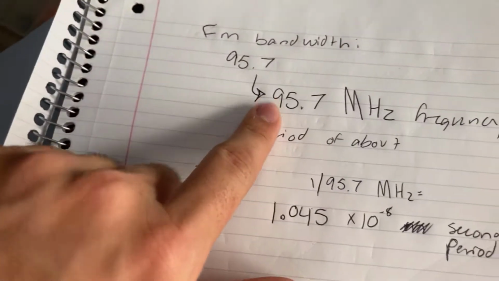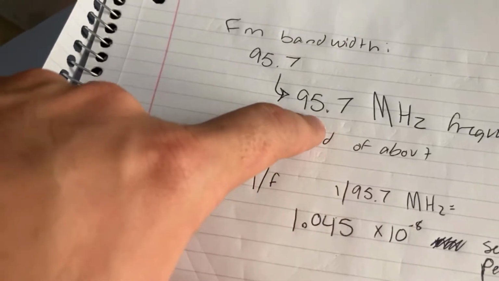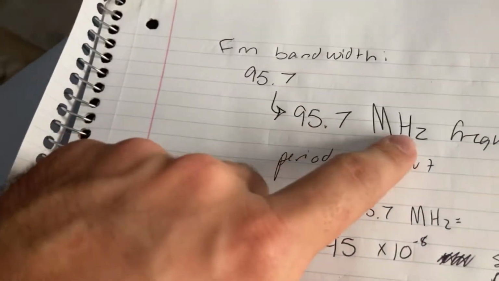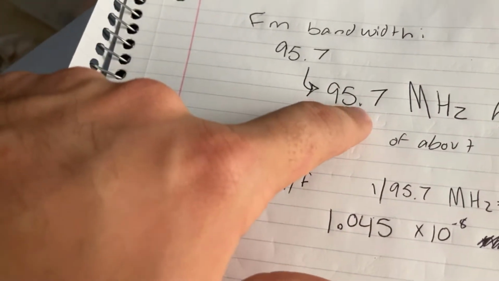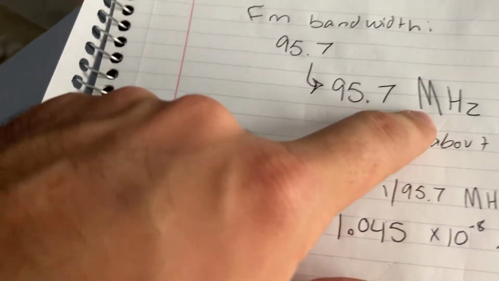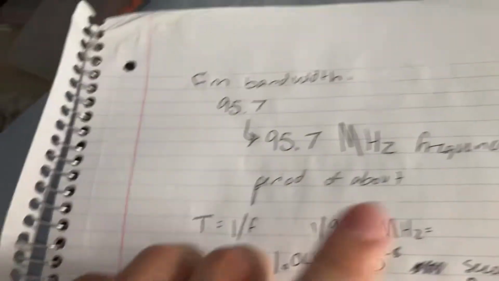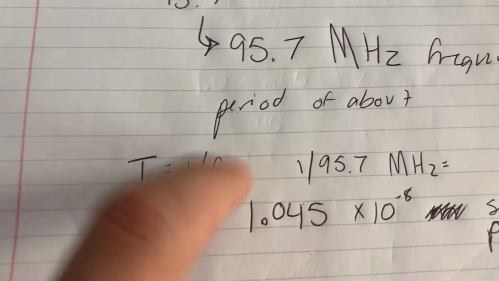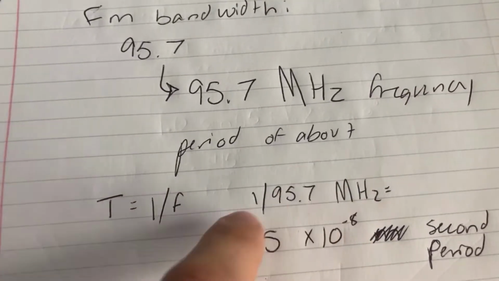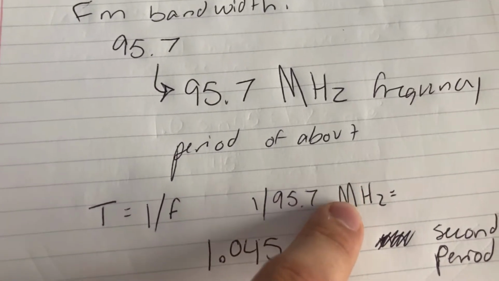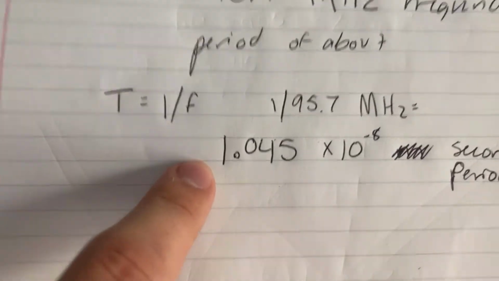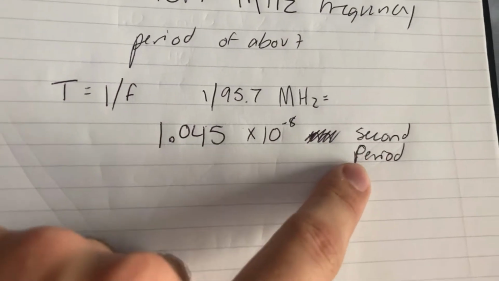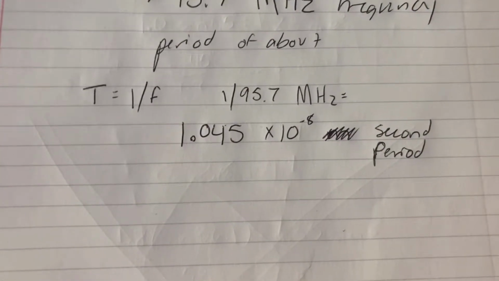So FM bandwidth 95.7 is 95.7 megahertz in frequency. So in hertz, it would be 95.7 times 10 to the 6th. So the period of that is 1 over frequency. So 1 over 95.7 times 10 to the 6th hertz is 1.045 times 10 to the negative 8th seconds for each period.